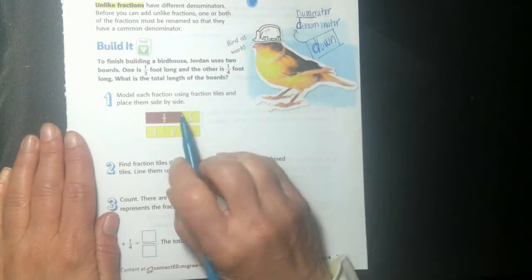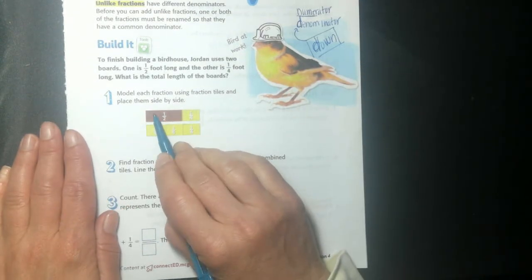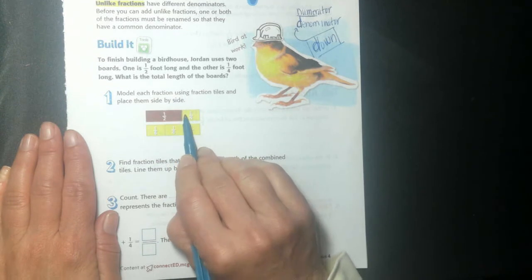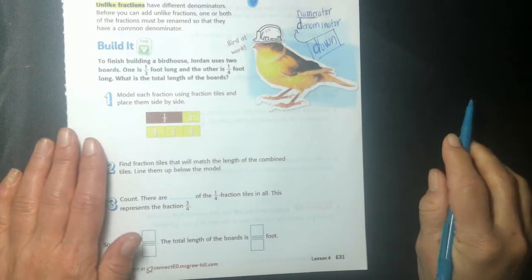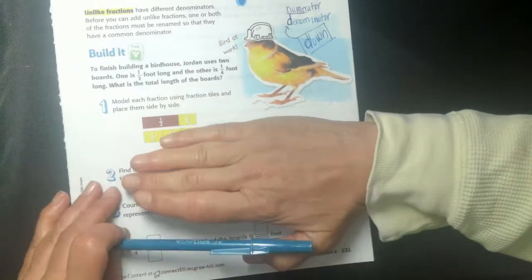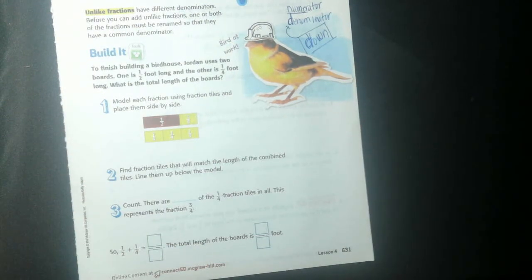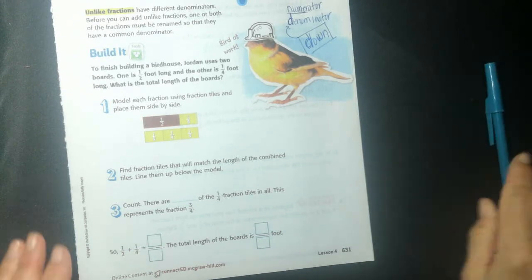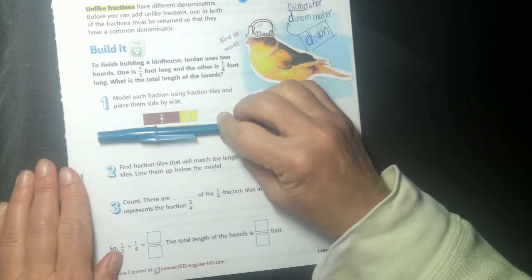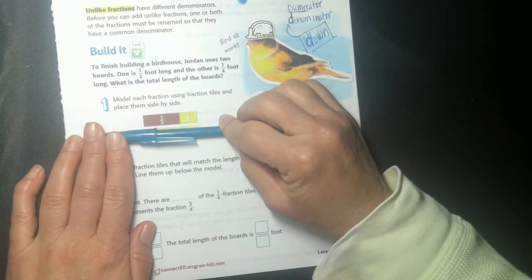So, they did the models here. I have 1/2 plus 1/4. So if I have to add these two numbers together, I'll use my finger, I'll use my pen. So 1/2 plus 1/4.